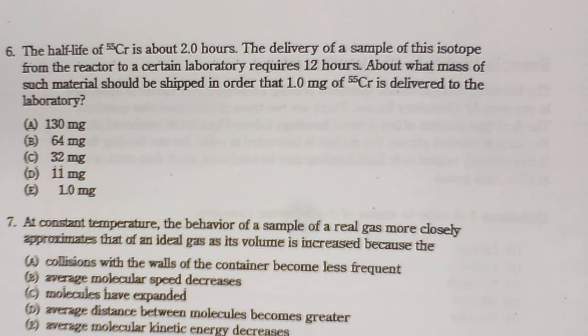Okay, so the answer is B. You're going to use the first-order equation. You're going to plug in, you have the half-life, which is t1/2, which should get you k, right?